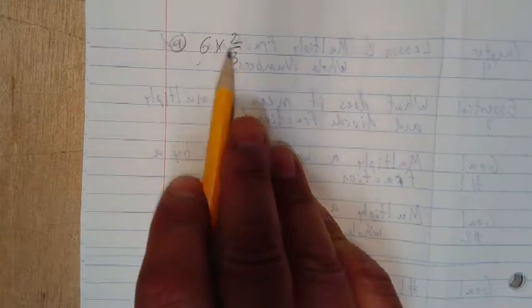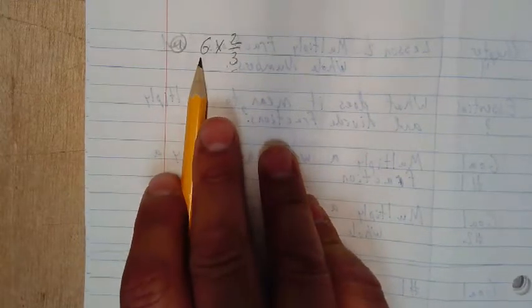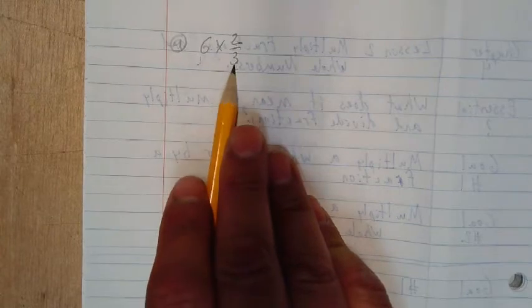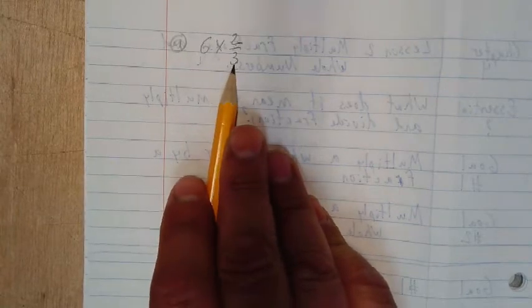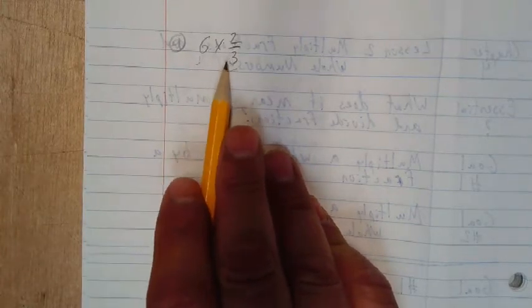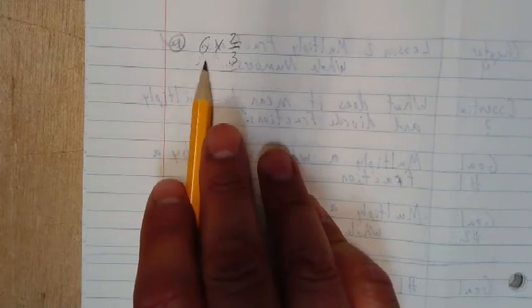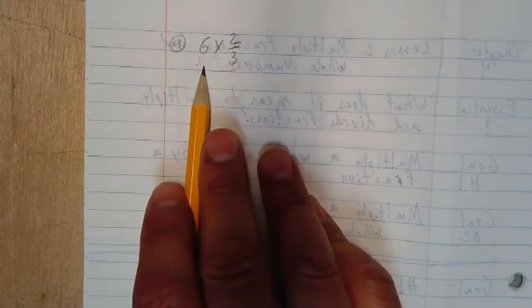Okay, so we're taking 6. We're going to multiply it by something less than 1. So if it was 1, it would be 6. 6 times 1 is 6. We have 6. But we want something less than 1. So our answer is going to be something less than 6. Okay, keep that in mind.